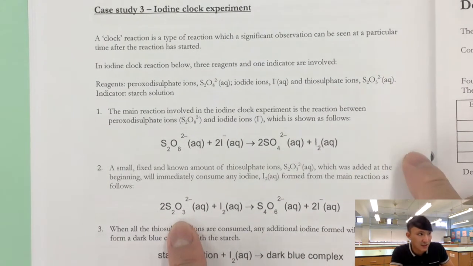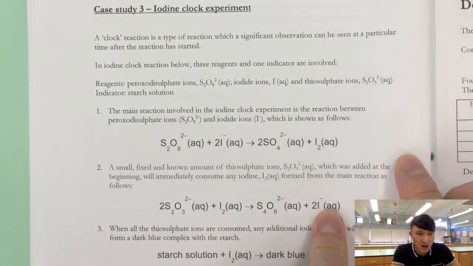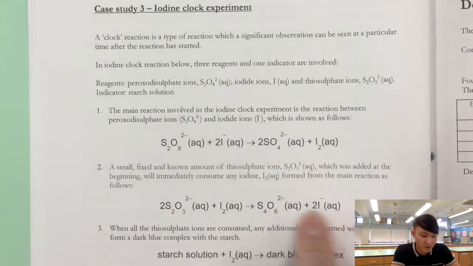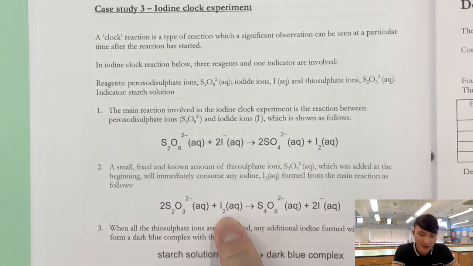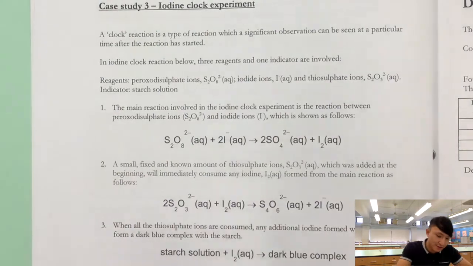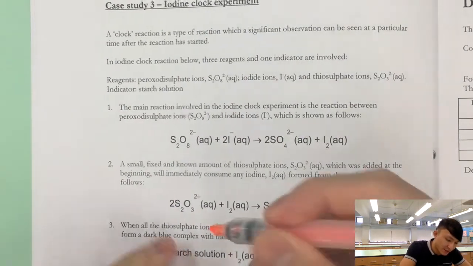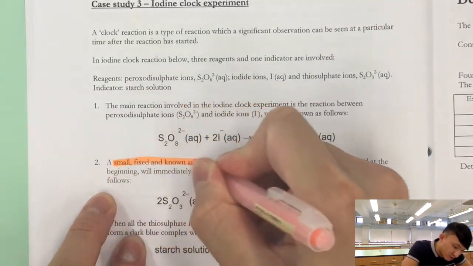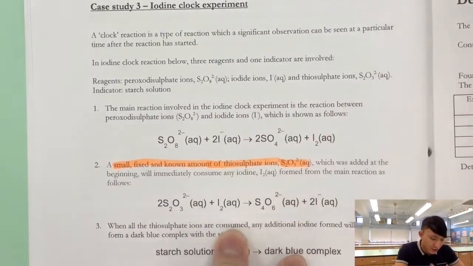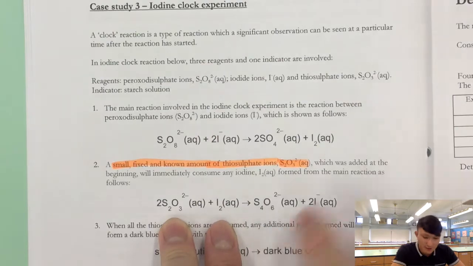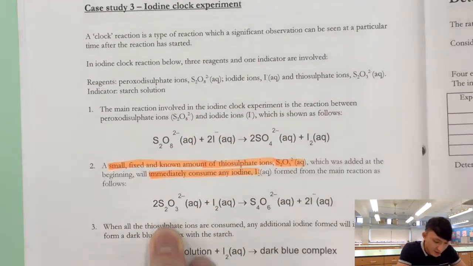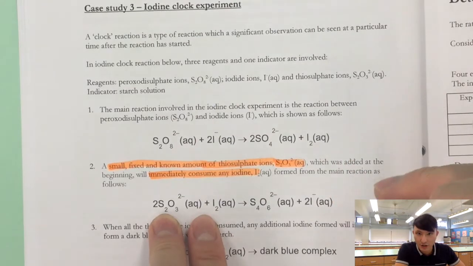And the thiosulfate is able to convert the iodine back to iodide. Basically, the thiosulfate removes the iodine produced. Now, in this clock experiment, we will add, again, a small but fixed amount of thiosulfate ions. So this thiosulfate ion will consume iodine made from the main reaction.